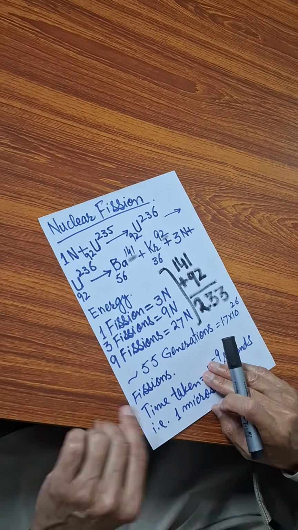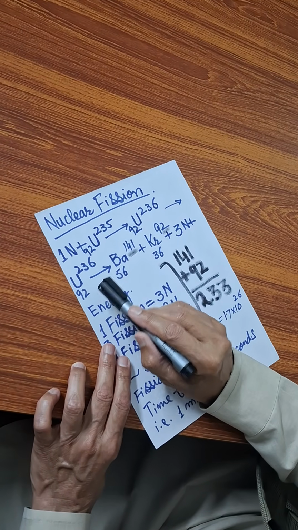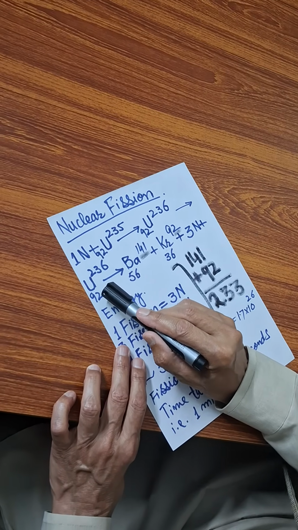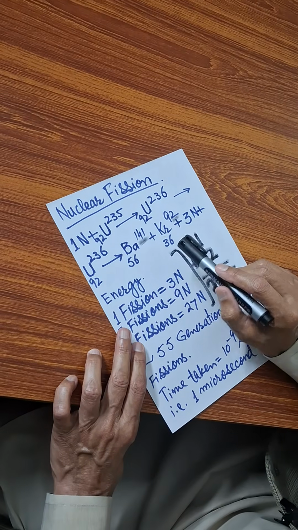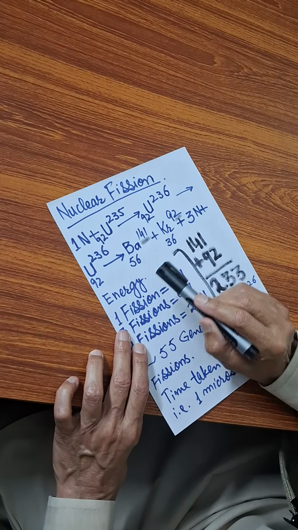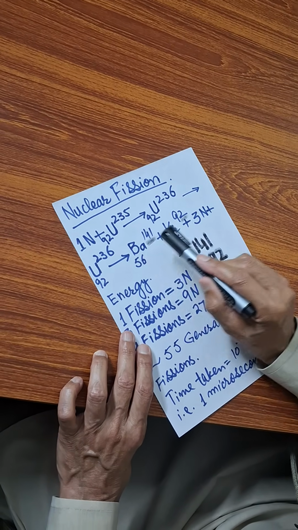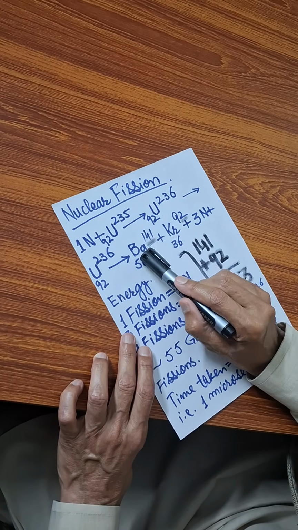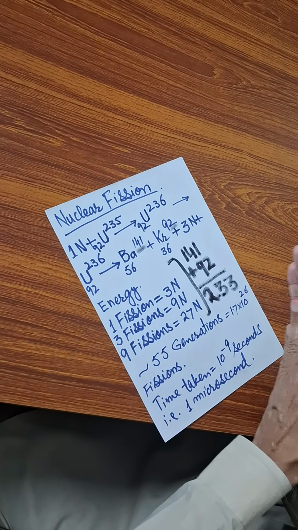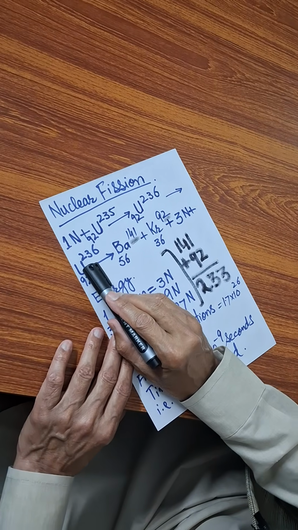But the important thing which you need to remember here is that the atomic number of uranium is 92, that is, it has 92 protons, and the atomic number of barium and krypton put together is also 92. 56 plus 36 is 92. But the nucleons of both barium and krypton, if we add together, do not make 236.